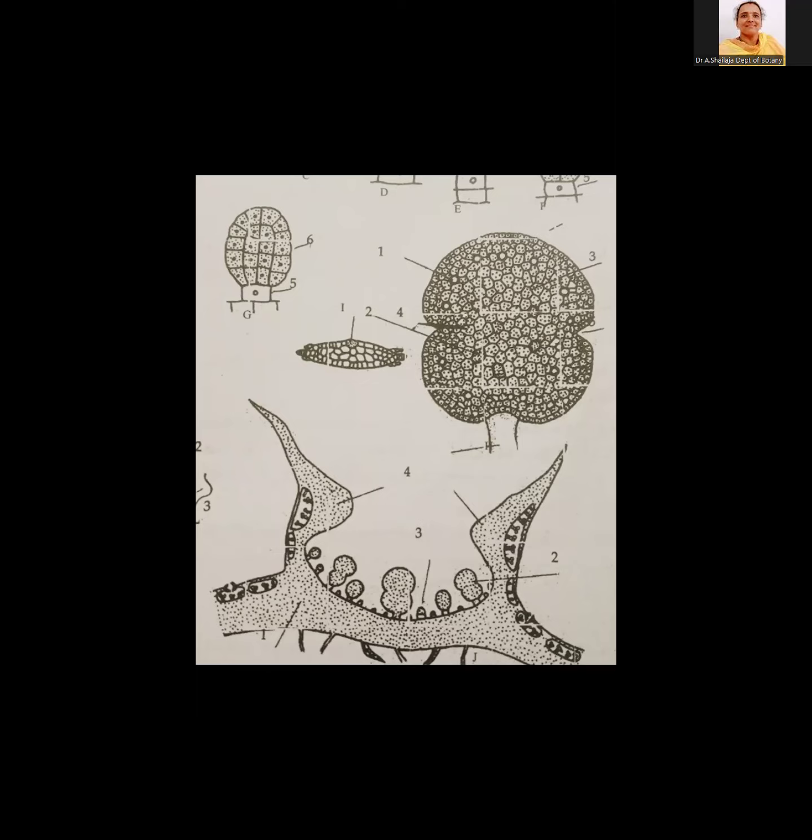That is about the gemma. So next we are coming to the sexual reproduction of Marchantia. So it is oogamous.